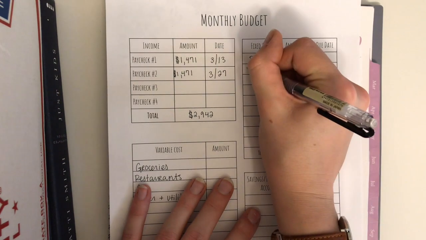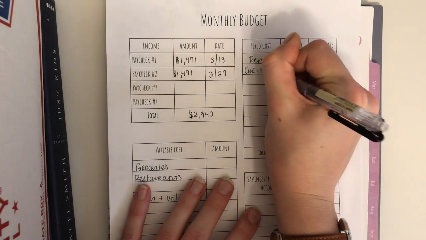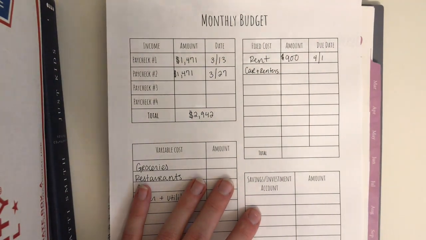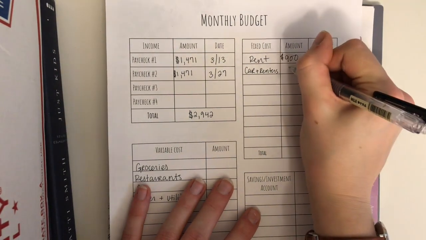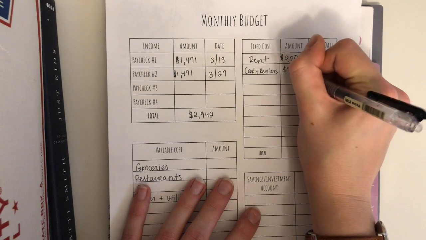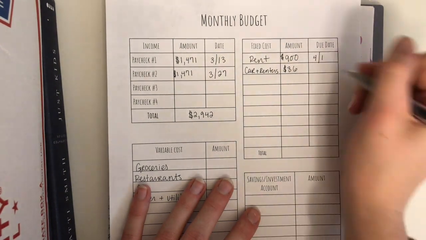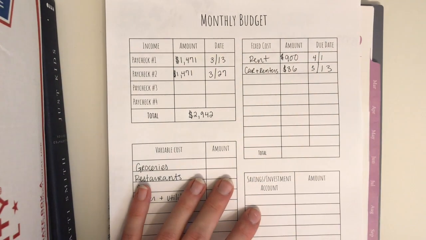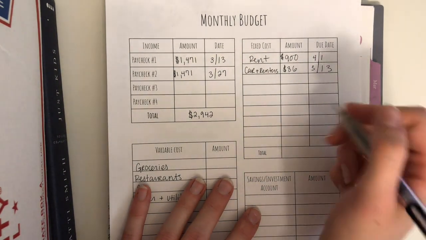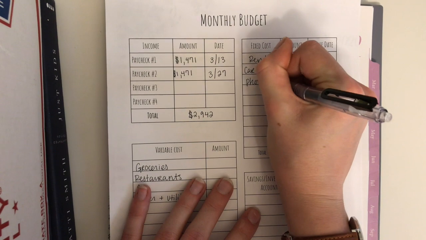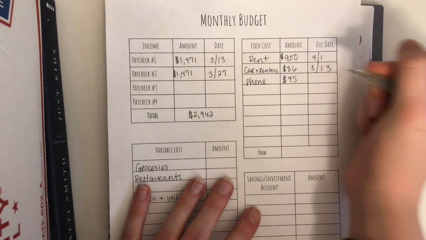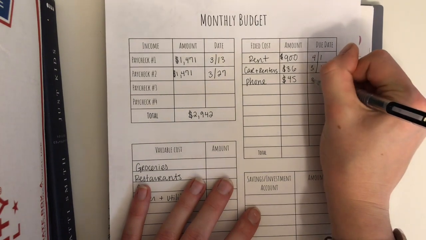Then I pay the same for car and renter's insurance. Those are bundled, so they go together for me, and that's always $86. And it comes out of my bank account on the 13th. Okay. Next, I have my phone bill, which is always $45, and I pay that halfway through the month.